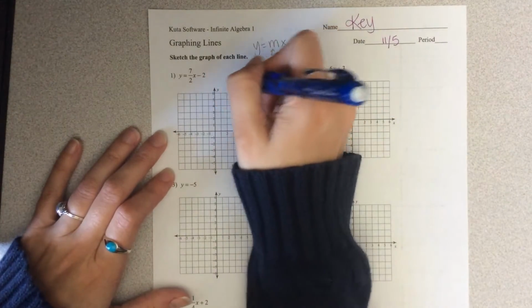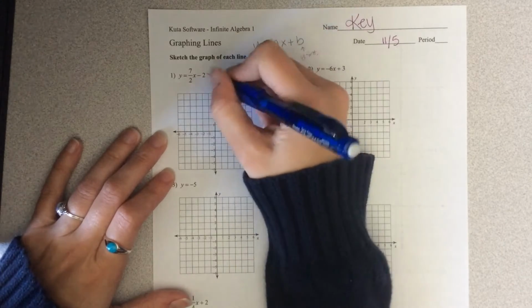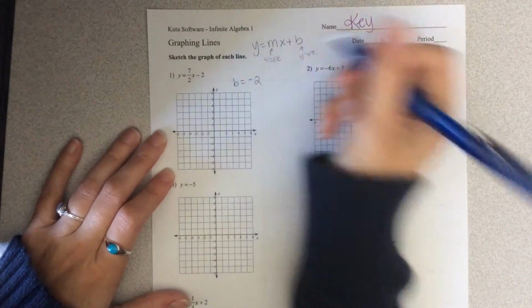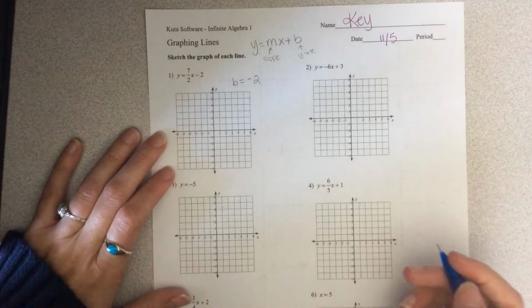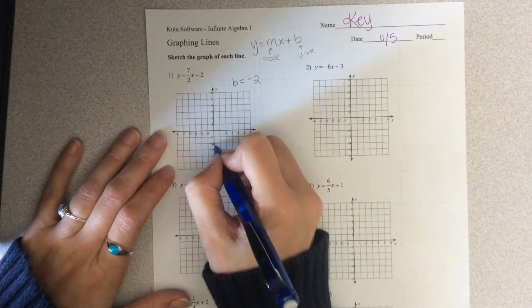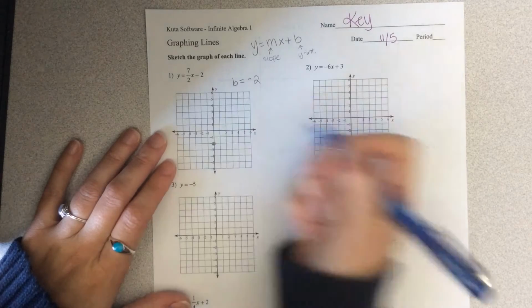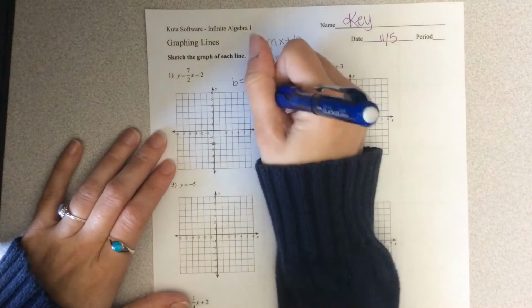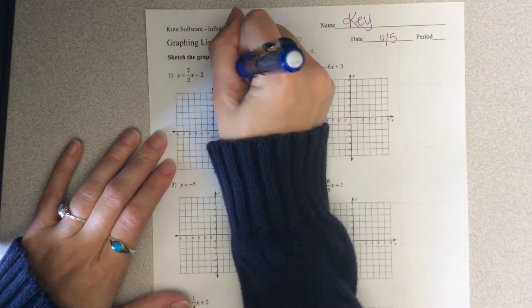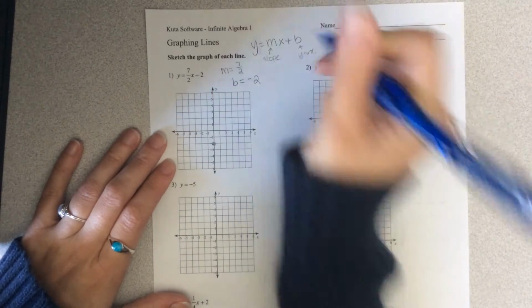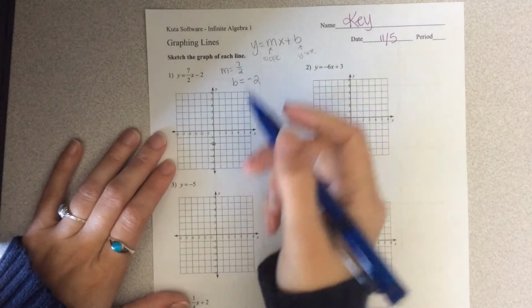So I always start with b, your y-intercept, which for this one is -2, because b is where you begin on the y-axis. So we're going to put a point at -2 on the y-axis because that is the y-intercept. Then we use our slope m, which is 7/2, to tell us how we move.